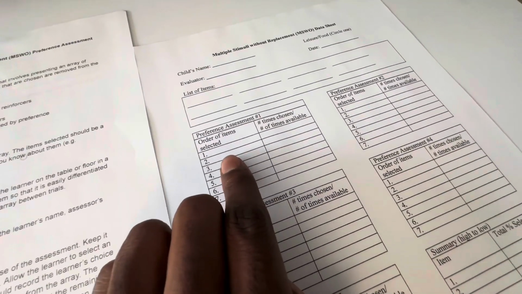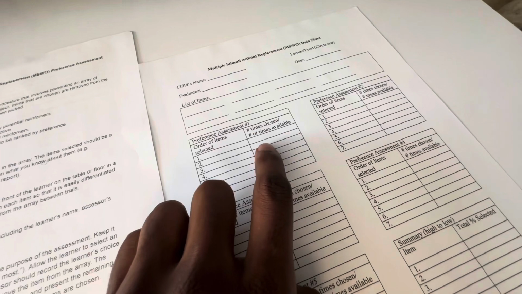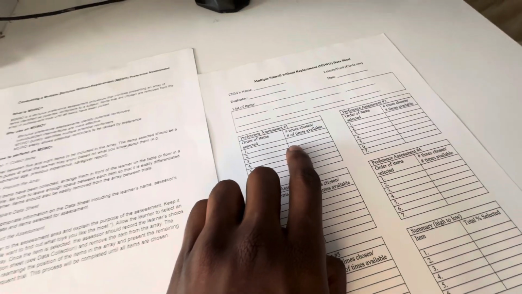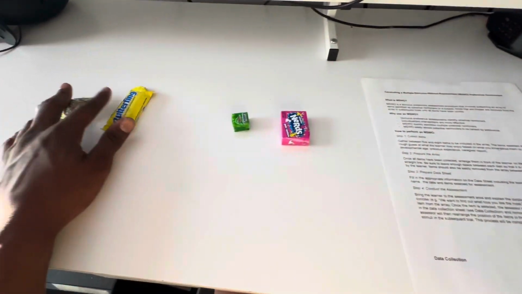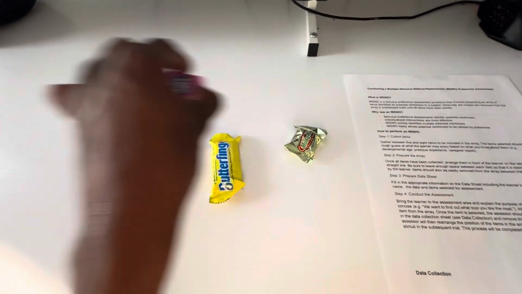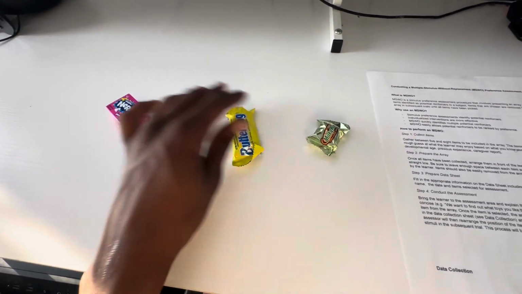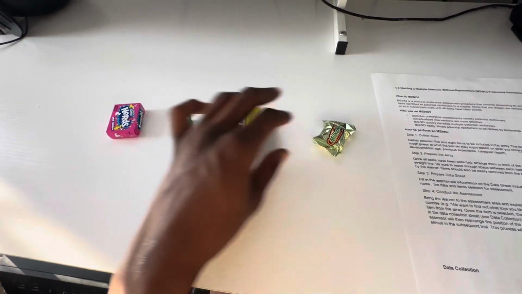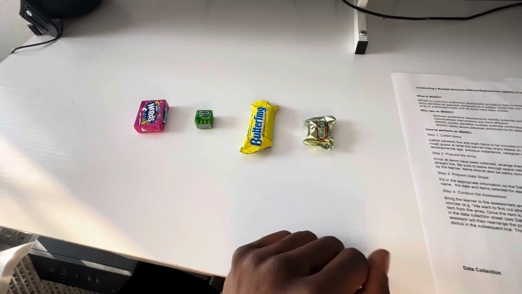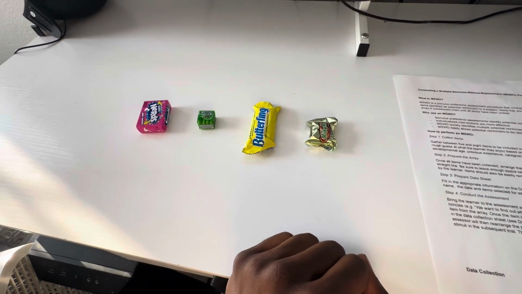The assessor will then move on to the second box of preference assessment 1. They will mark Reese's, and then they will mark 1 of 2, as the Reese's had 2 opportunities to be chosen and was chosen one time. The assessor will again reorganize the array to avoid positional bias, and the subsequent trial will begin. This process will be completed until all items have been chosen or the client refuses to make a choice.